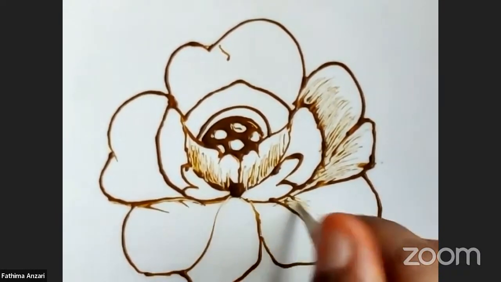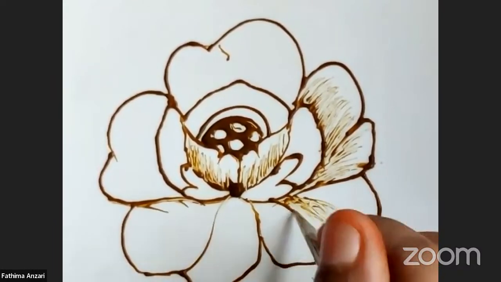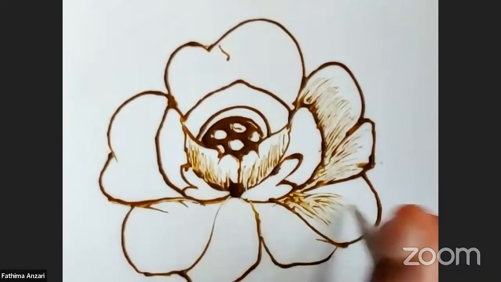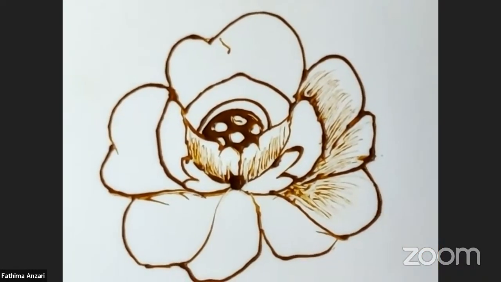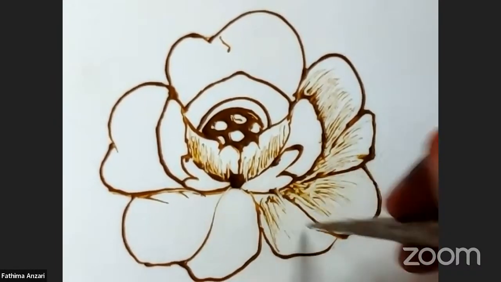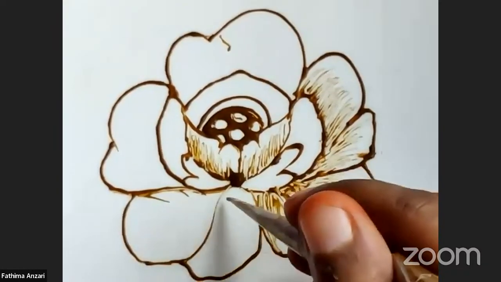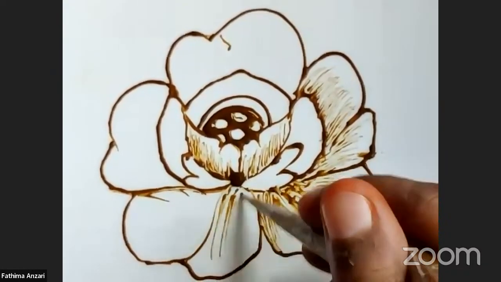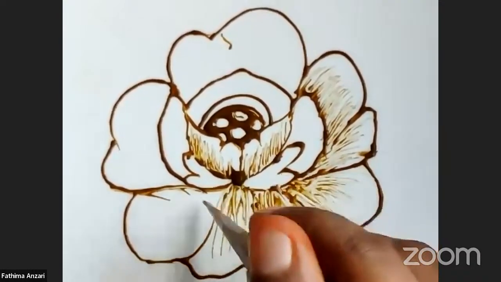Sometimes some people may think it is beautiful, then you can go with it. So no problem. According to me, it's kind of congesting. I'm just shading the outer part and the very inner part. Okay, giving strokes as shading.